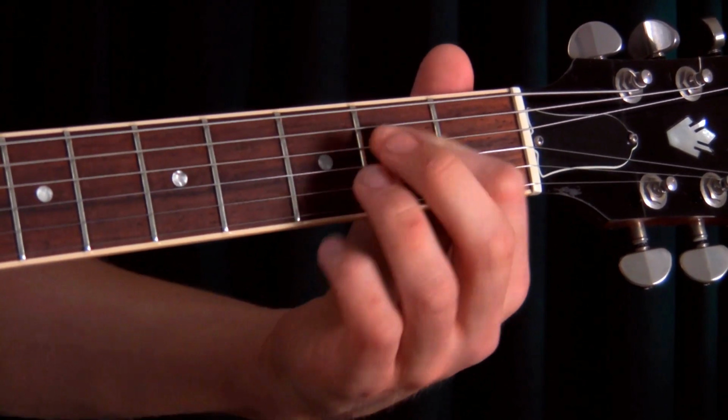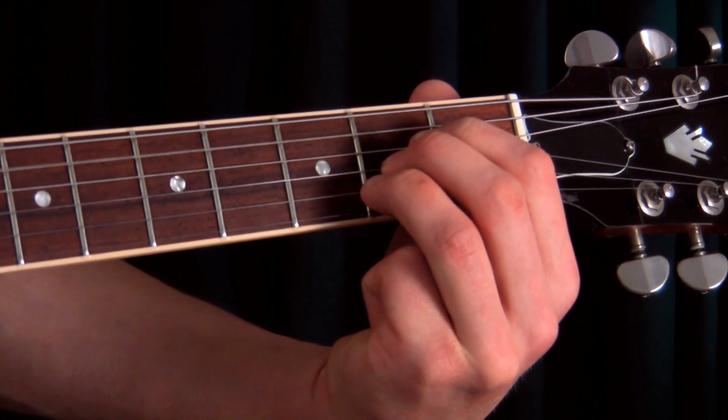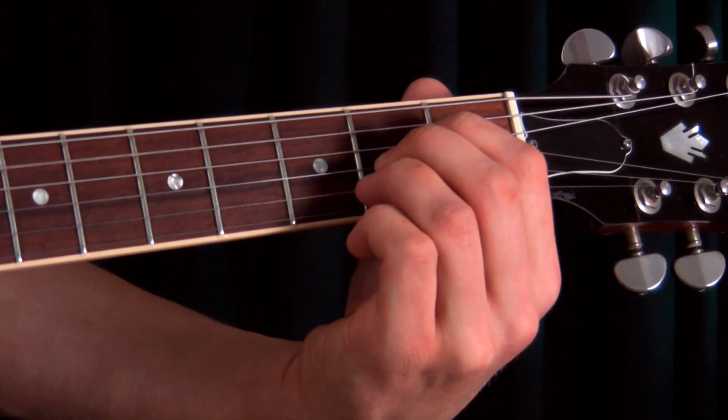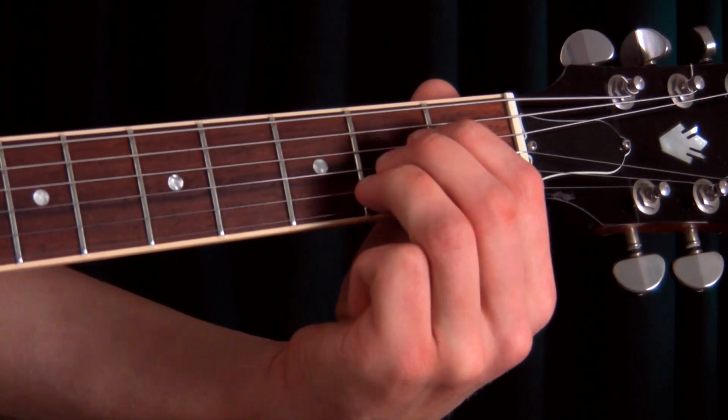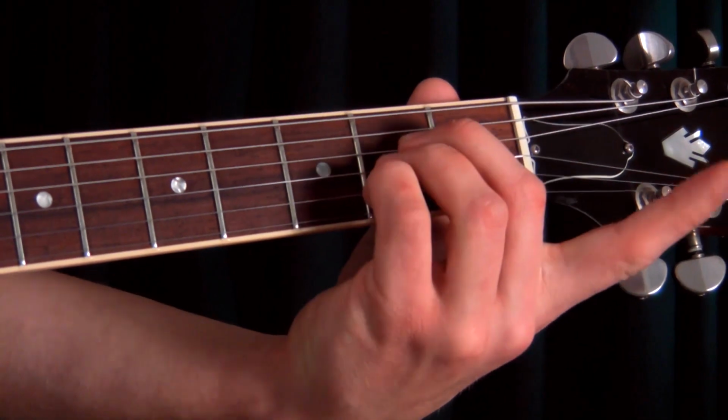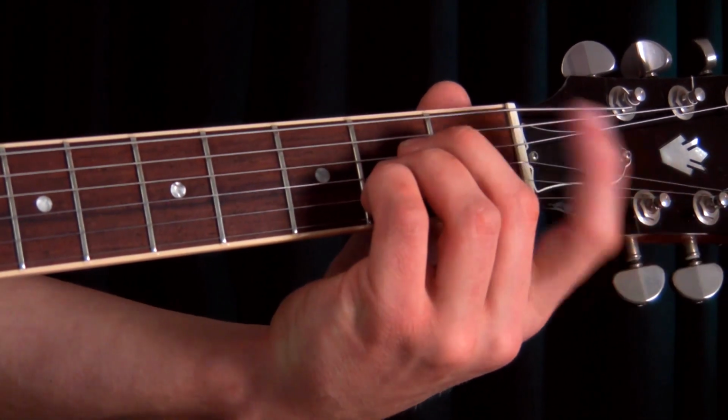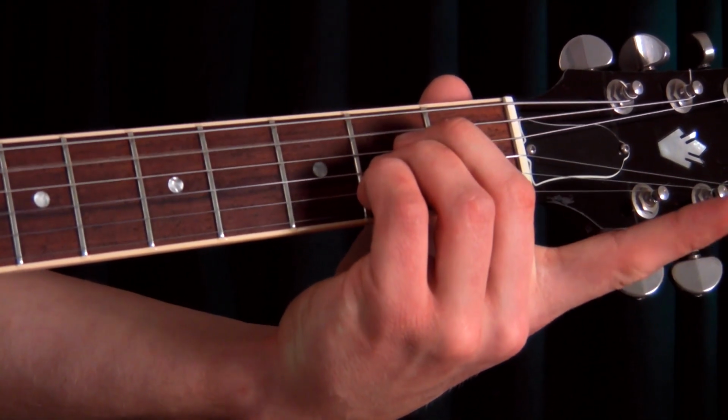And A, most of you will probably play it like this, with your 1st, 2nd, and 3rd finger in the 2nd fret. But for me, it's hard to fit all 3 fingers in 1 fret, so I like to play it with my 2nd, 3rd, and 4th finger instead, leaving the 1st finger off the neck here.